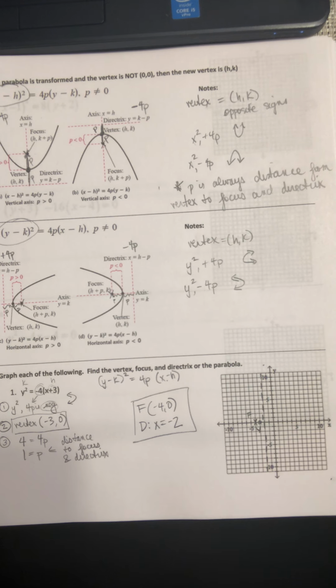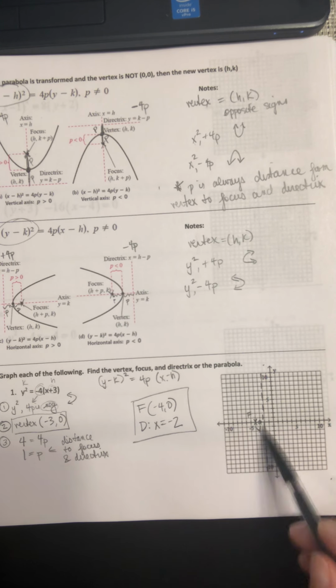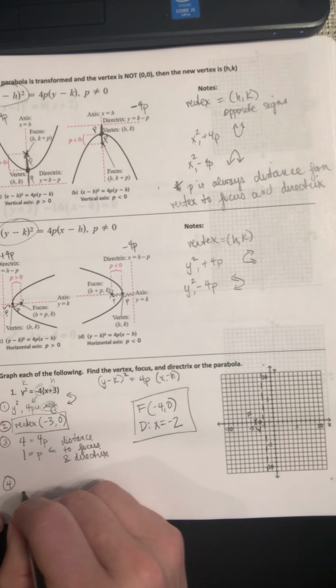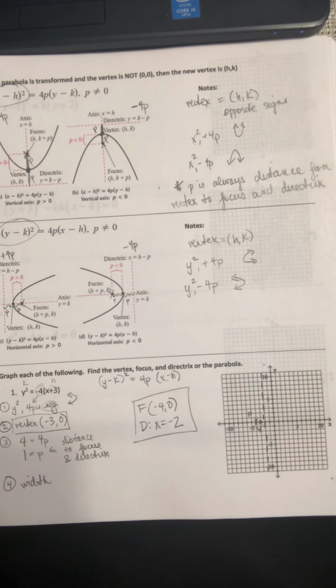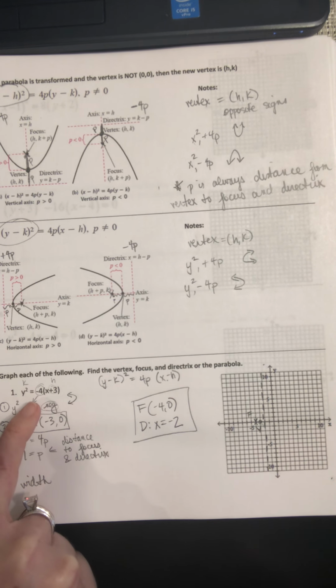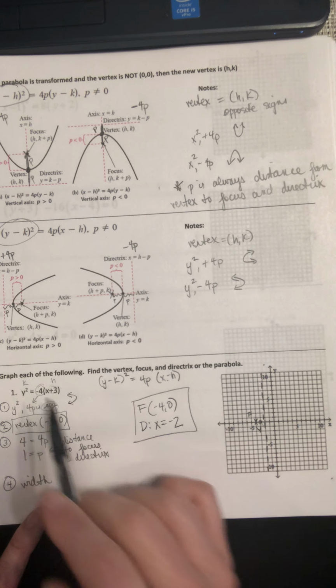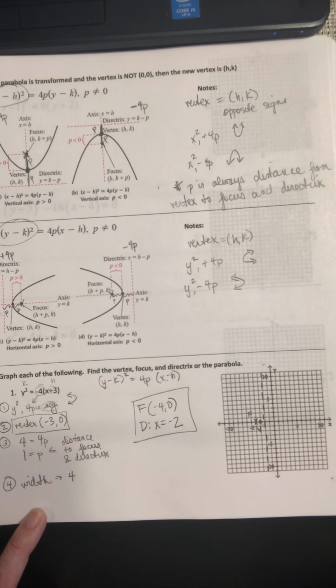Now, how the heck do I graph this if I only have 1 actual point on this parabola? Here's the deal. To determine the width of this parabola, you're going to use the value of 4p, not the negative value, because 4p is a distance. We're going to use that value of 4. So the width of this parabola is going to be 4.